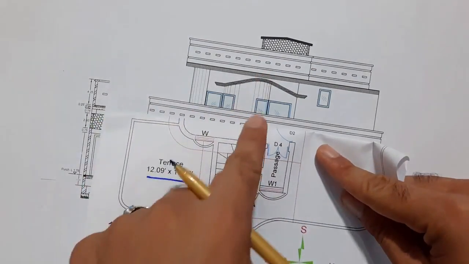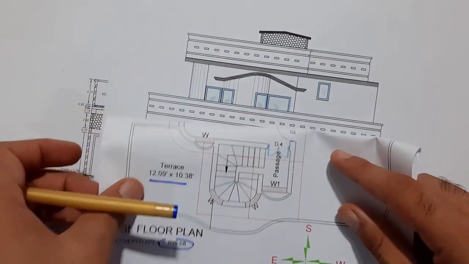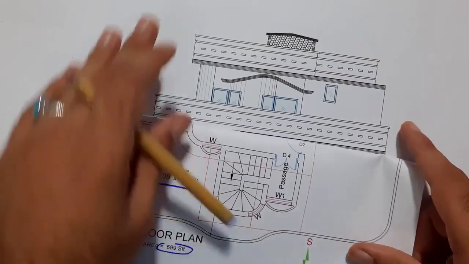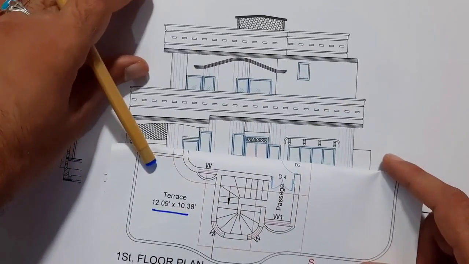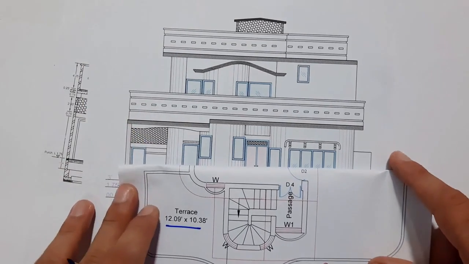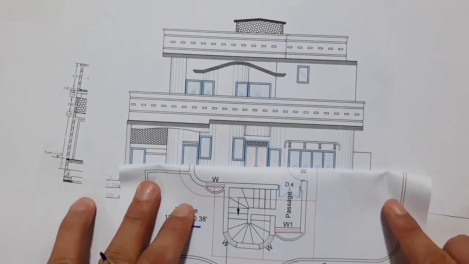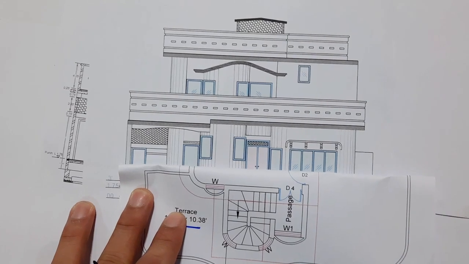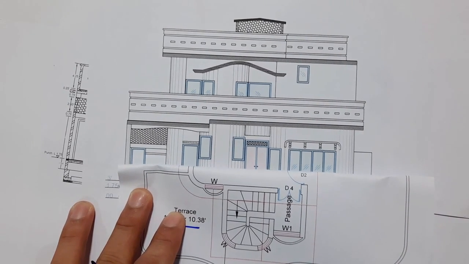Its front elevation is this one. Look here guys, let me show you properly. Guys, you can see clearly this is its front elevation for the first floor, this one.